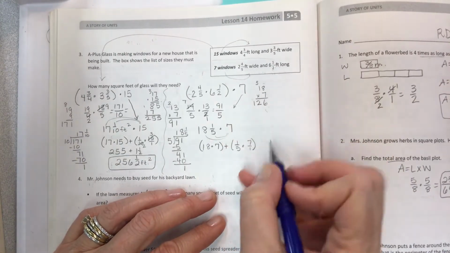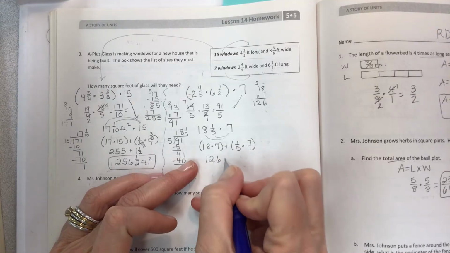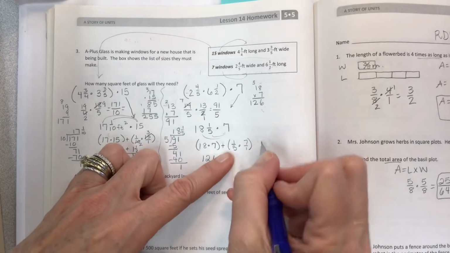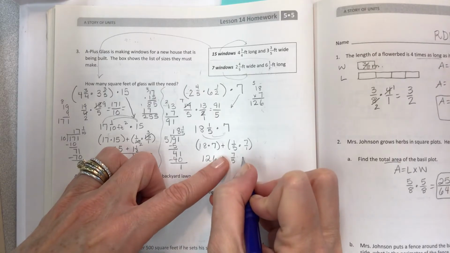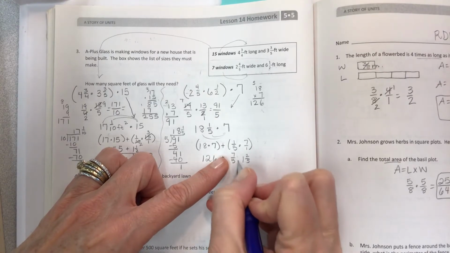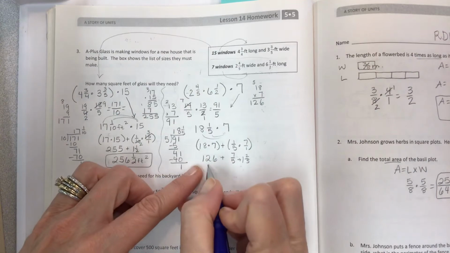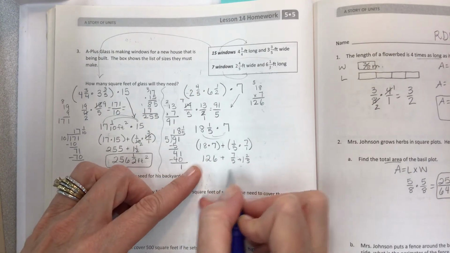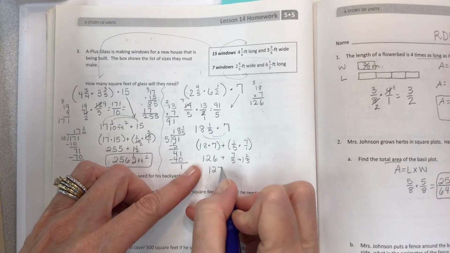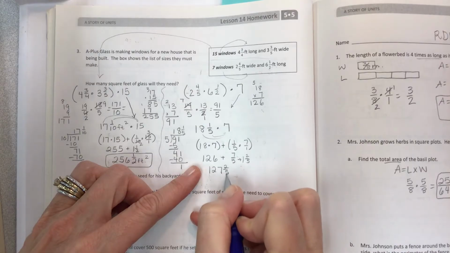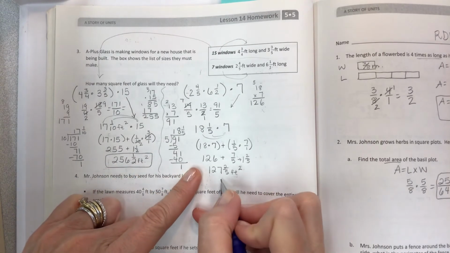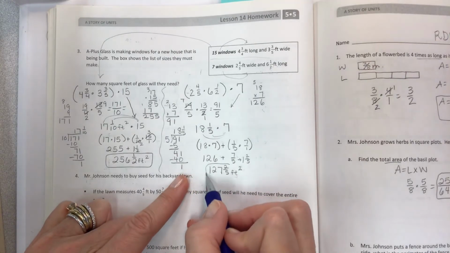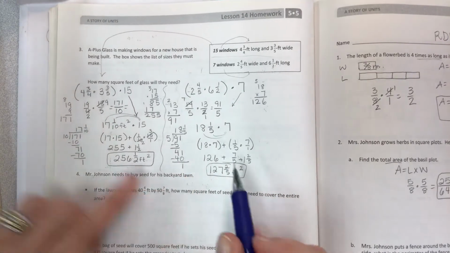7 plus 5 is 12, so we have 126 plus 7 fifths. And 7 fifths is so easy. That right there is 1 and 2 fifths. Okay, so I have 126 plus 1 and 2 fifths, which is 127 and 2 fifths feet squared for the 7 windows. So now we have our 2 parts.